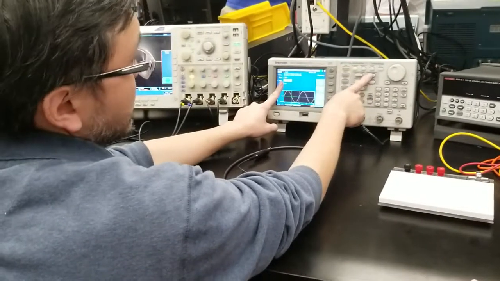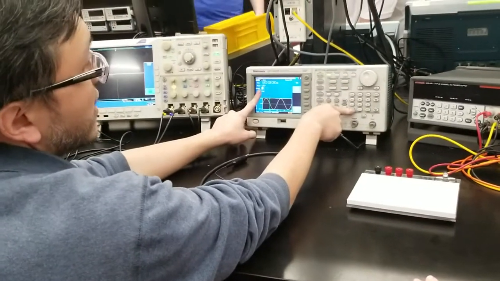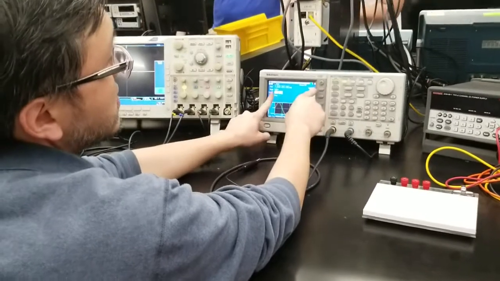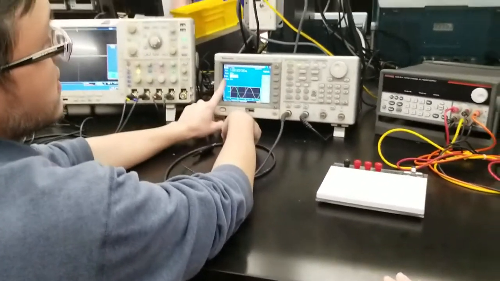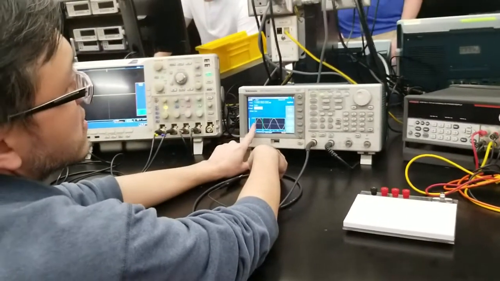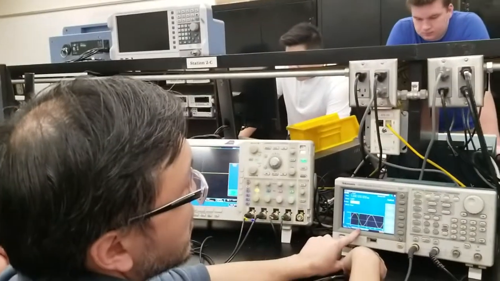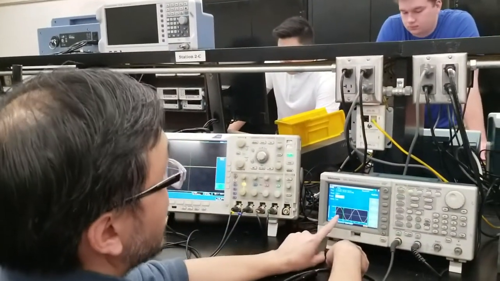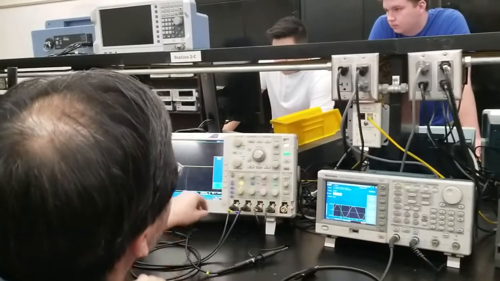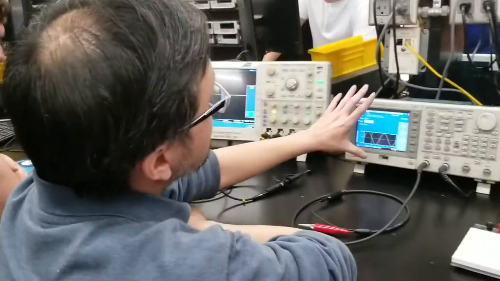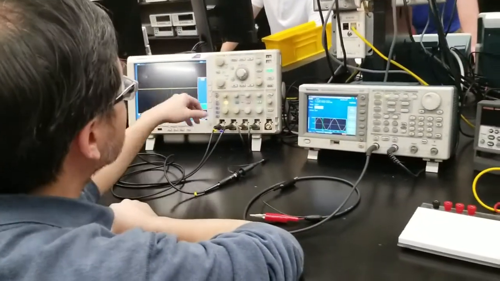I can punch in the number 10. What does VPP mean? Peak to peak. So a 10 volt peak to peak means the sine wave should go from 5 to negative 5, right? So that's what we have here. Okay, good. Then the next thing is I'm going to put this onto the scope.